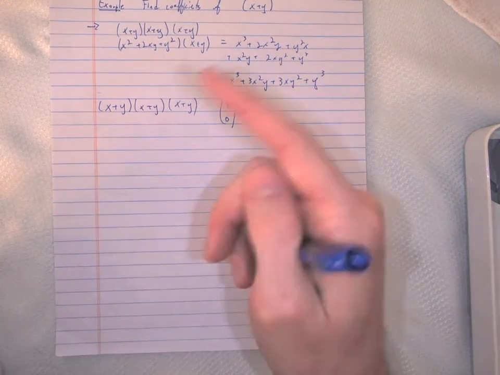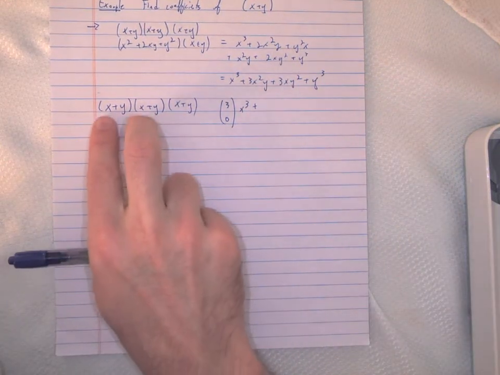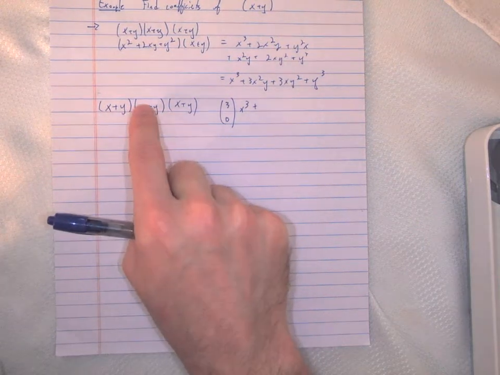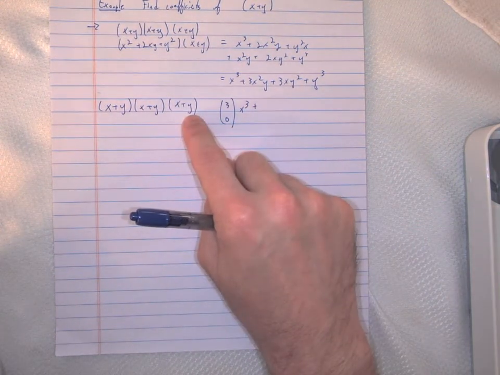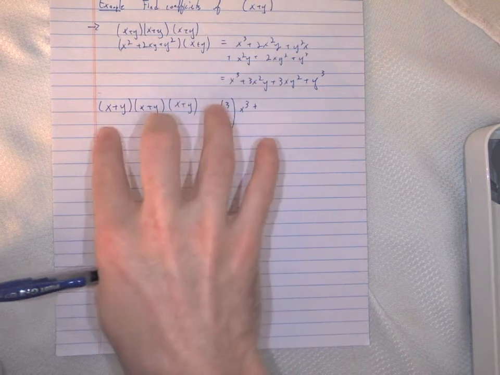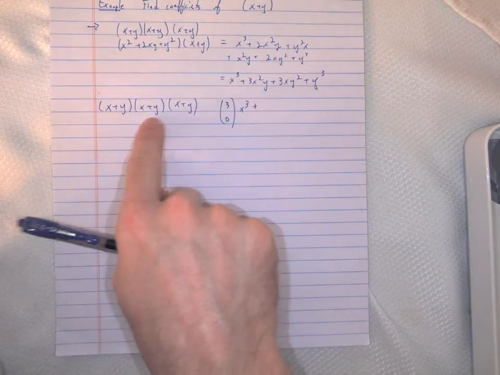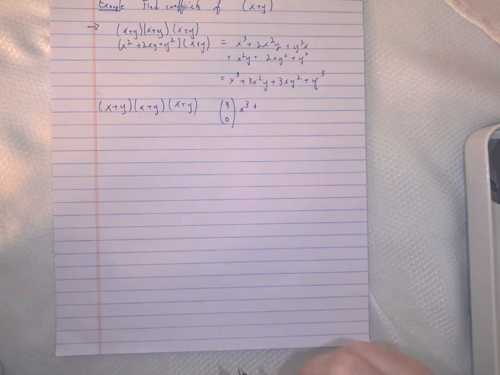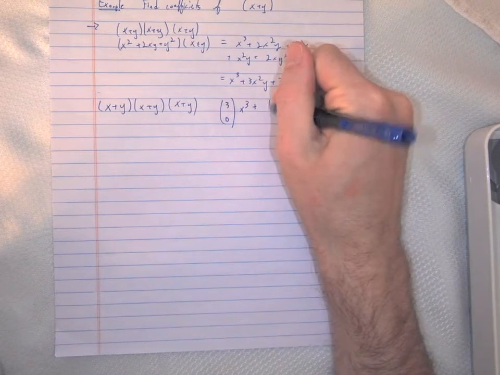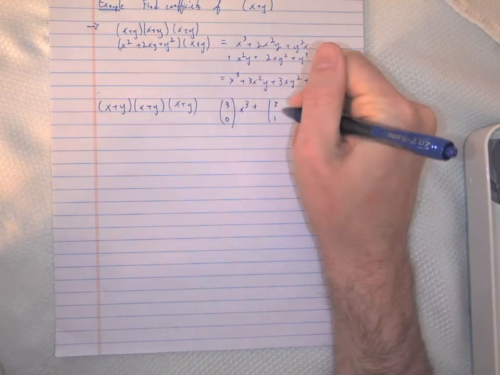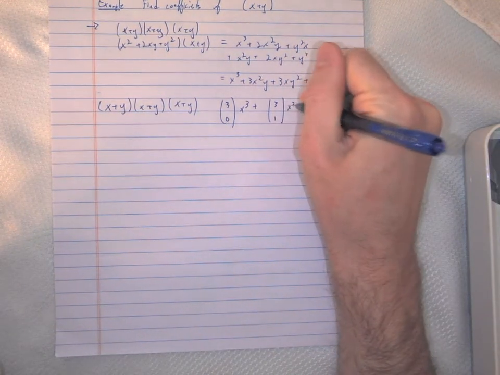And then the last way to get x squared y is to pick up an x from here, an x from here, and then a y from here. So essentially what I'm doing is choosing one of the three baskets from which to take a y. So here, this will be 3 choose 1, times x squared y.